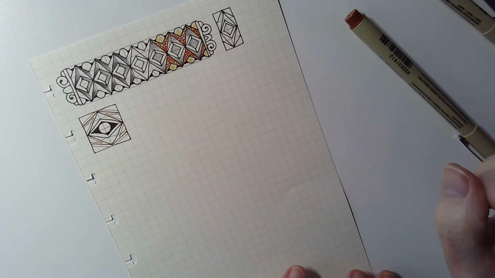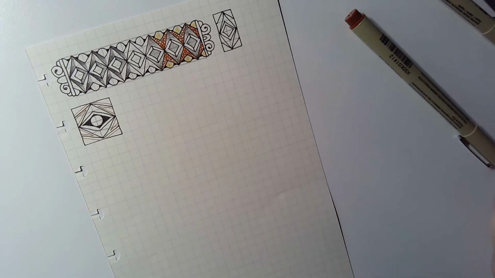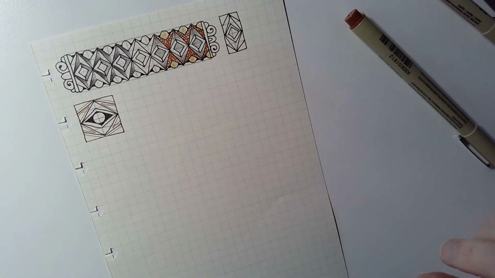Just depends how much space you've got, how wide you draw your borders. The wider and bigger you draw them, the more opportunities you have to add more detail and pattern and so on in them. And that's where creativity comes in.